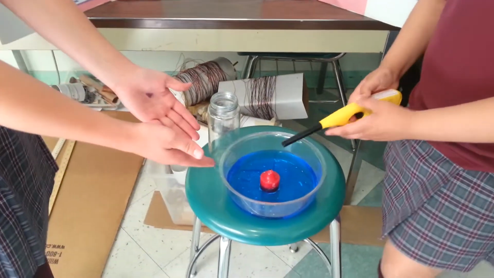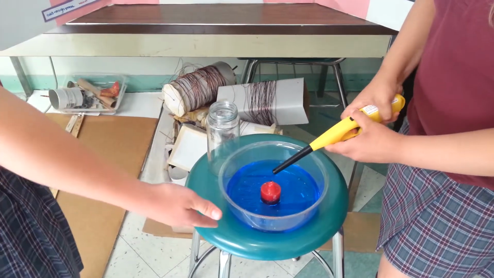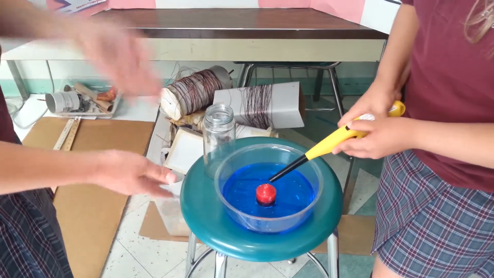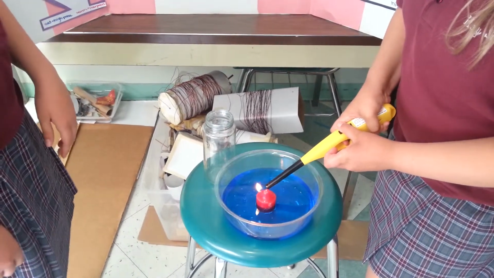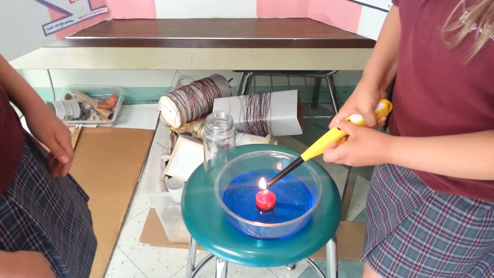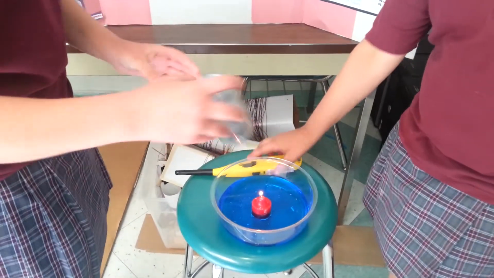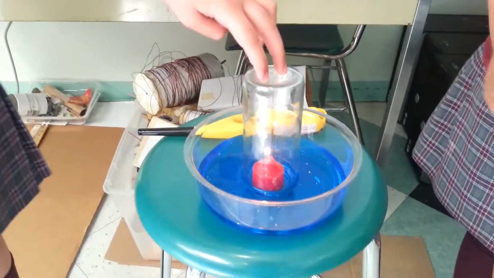So this is the candle, which is like the eye of the hurricane, and that's going to be the water, which is basically the other part of the hurricane. And she's going to light it. And when we do that, we're going to cover it up. And this is an exact example of a hurricane.